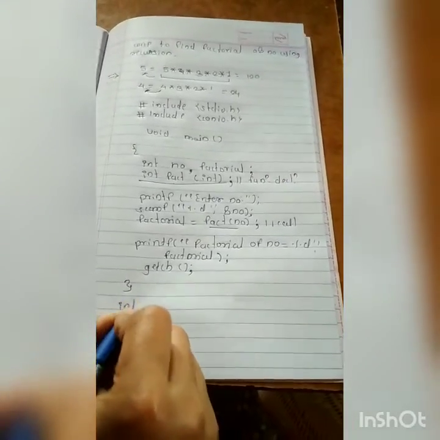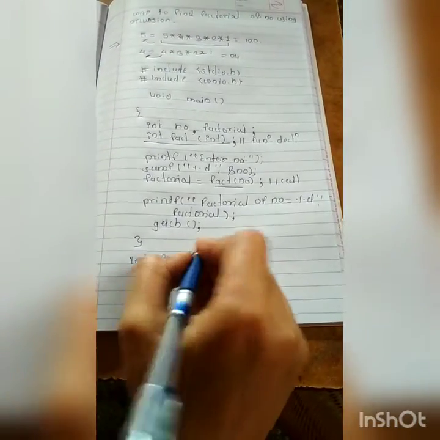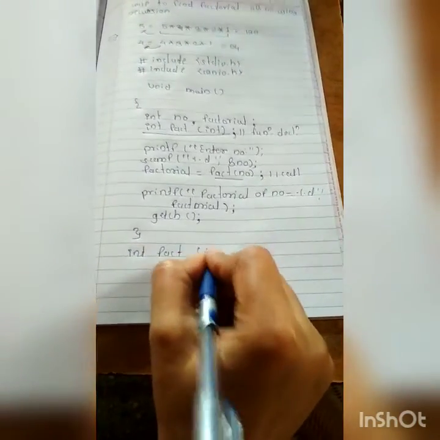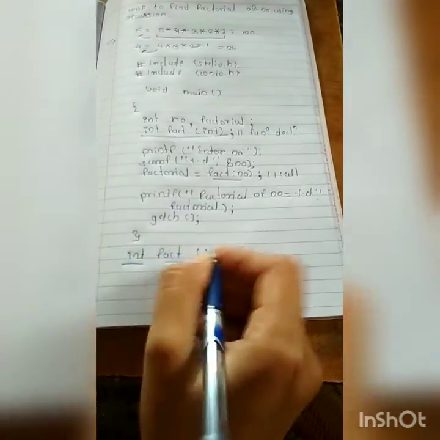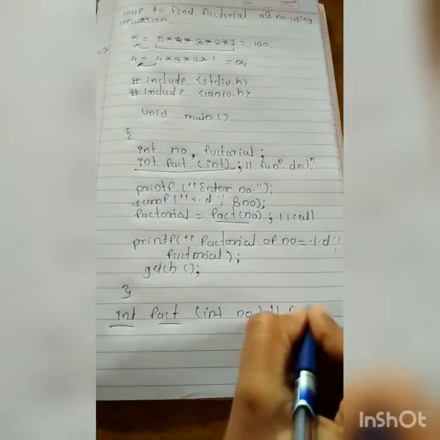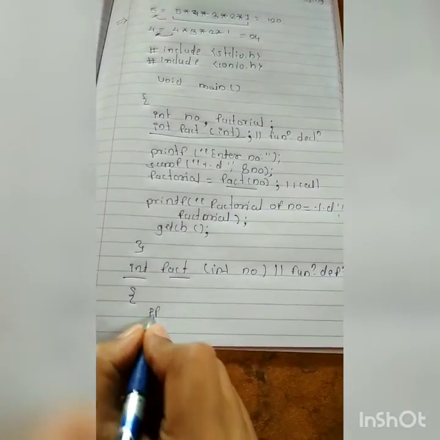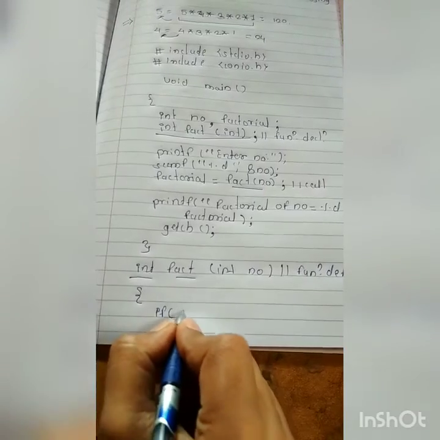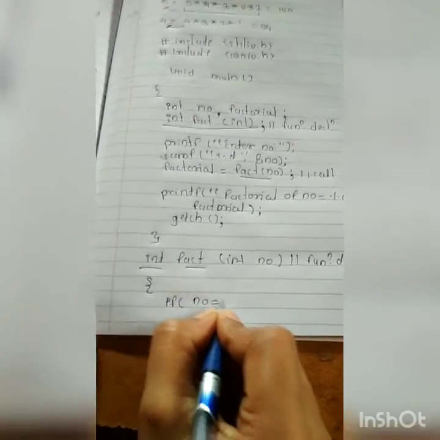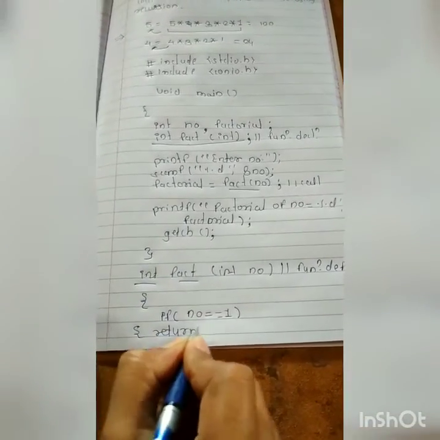Here we write the function definition: integer return type, fact is the function name, and here we take one integer variable number. This is called the function definition. In this definition, we write a condition: if number equal to 1, then it returns 1.